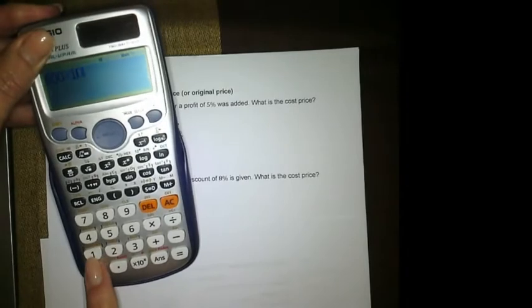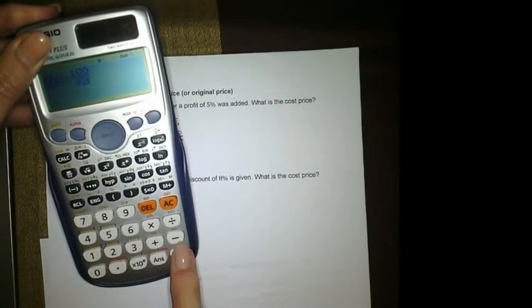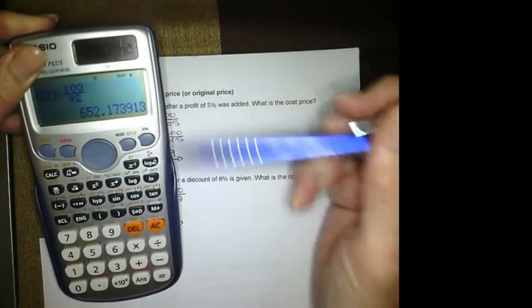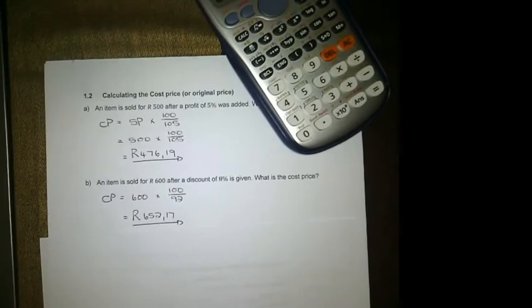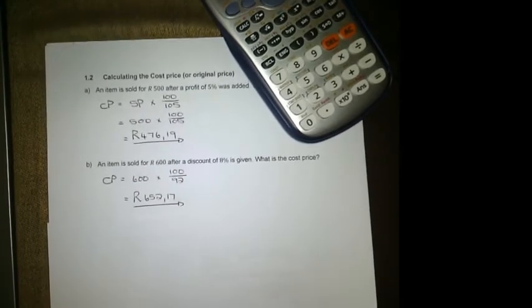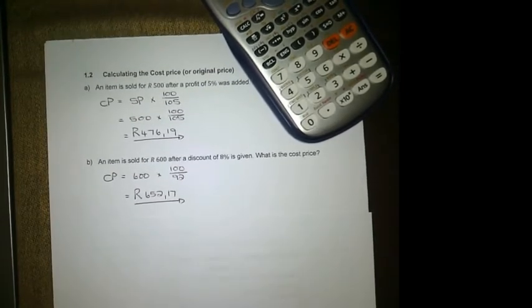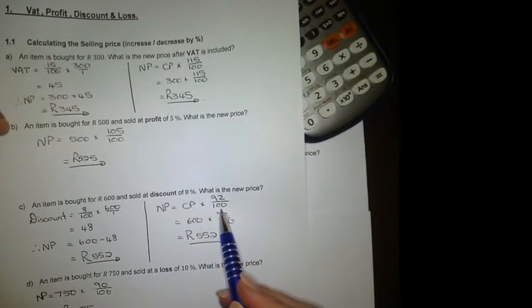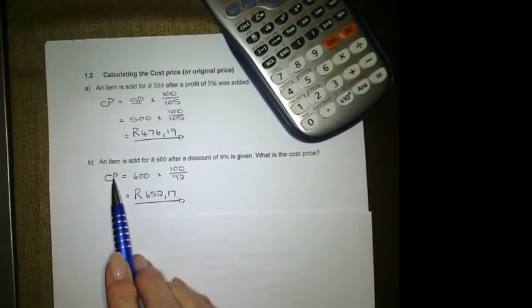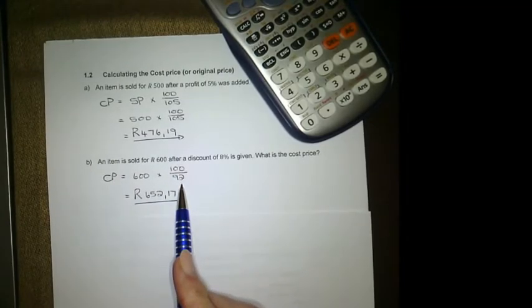On my calculator, I pressed 600 times 100 divided by 92, and that gave me again 17 cents, and there's my 17 cents, 652,17. So just again, for the previous one, if I want to get the new price or the selling price, I'm going to multiply with 92 over 100. If I want to calculate the cost price, I multiply by 100 over 92.